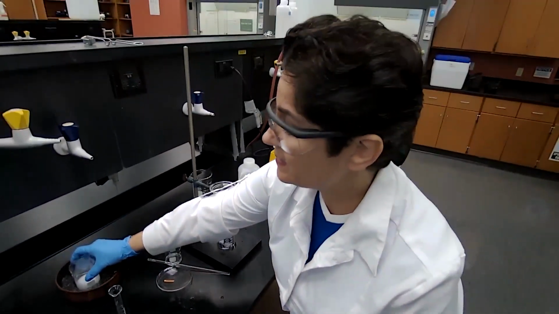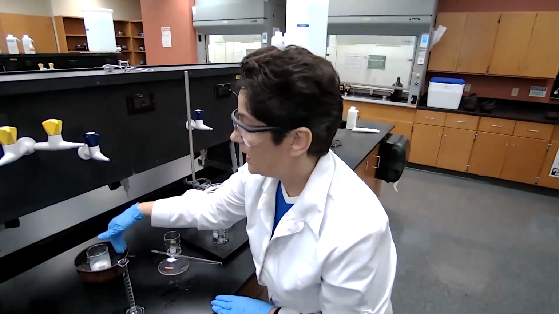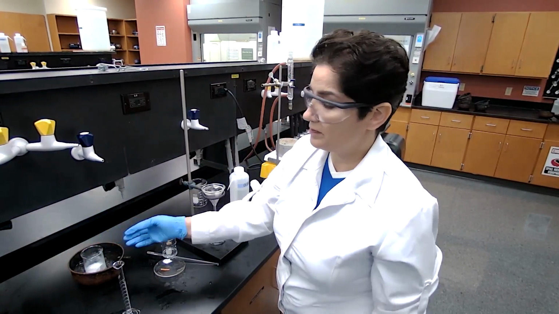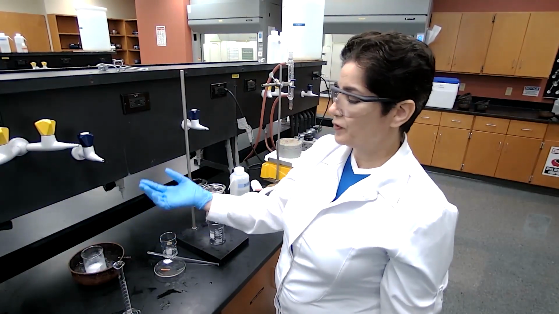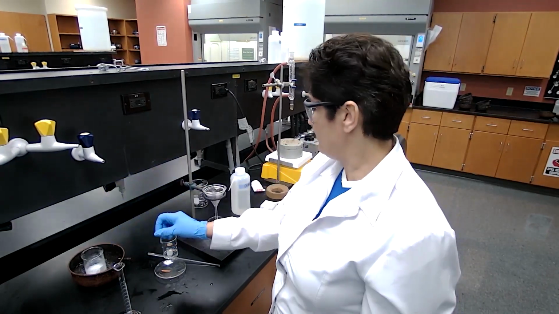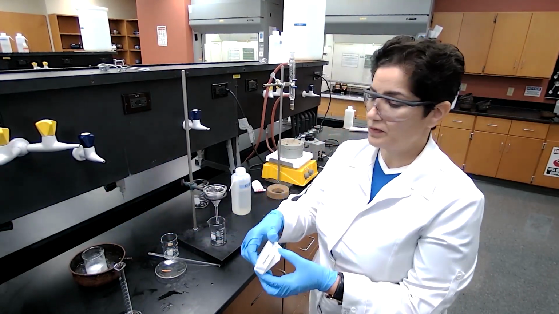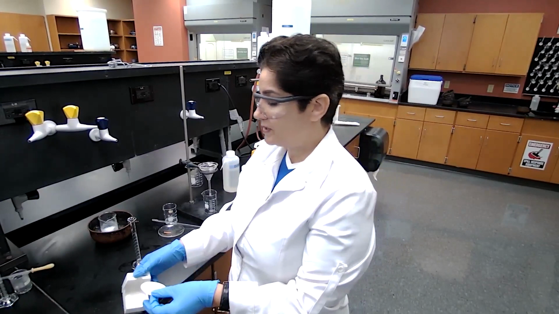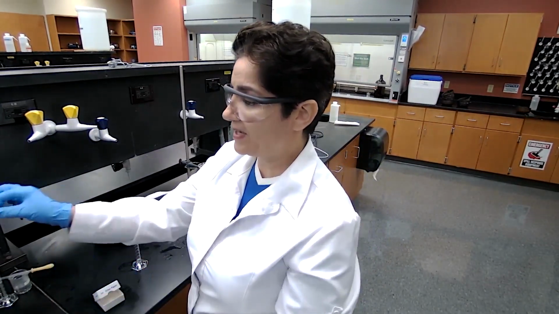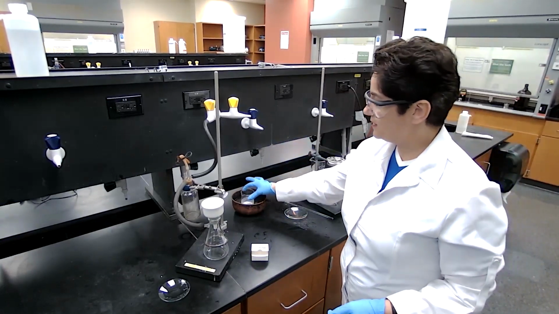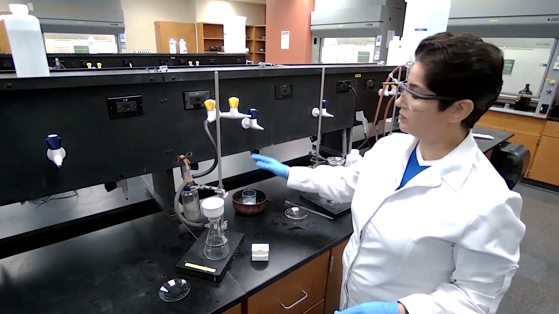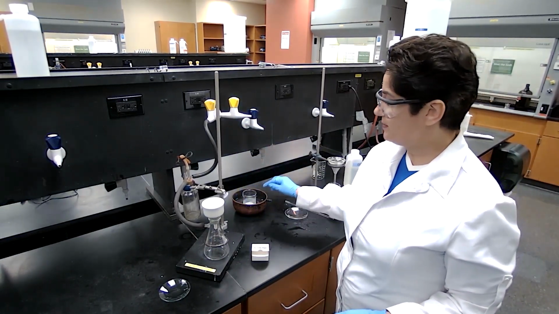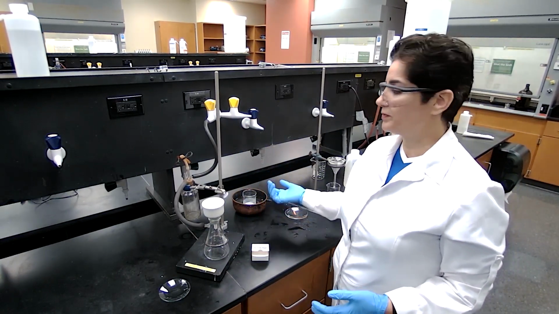I place it in an ice bath for complete precipitation. I usually do this for about 5 minutes to make sure that the mixture is cold enough. After the 5 minutes of cooling, we would vacuum filter. We are going to separate the crystals that have formed already using a vacuum filtration apparatus.